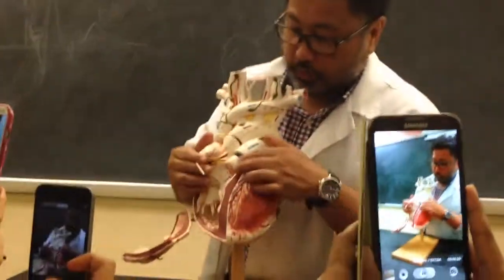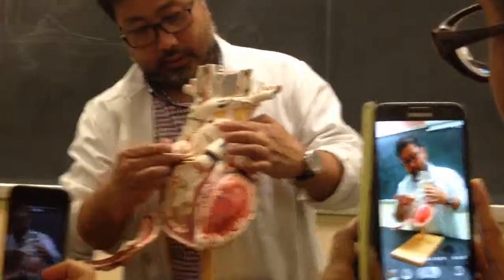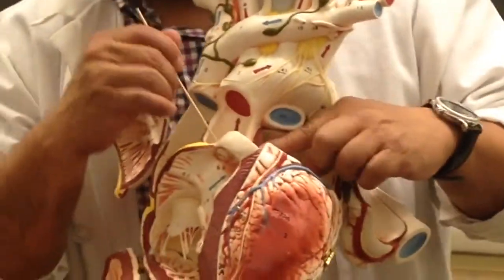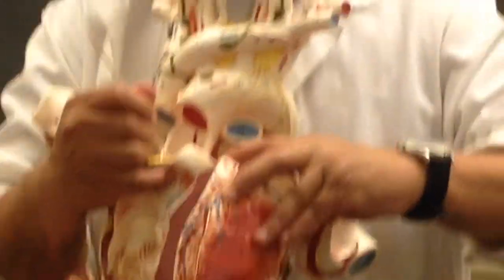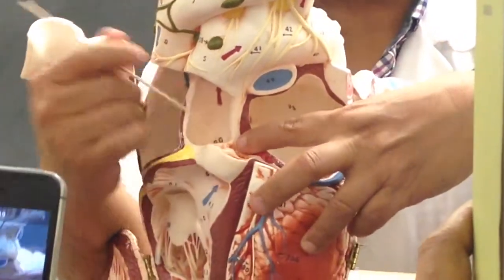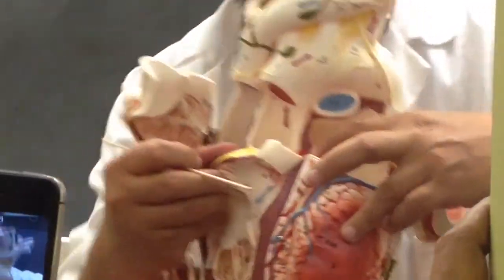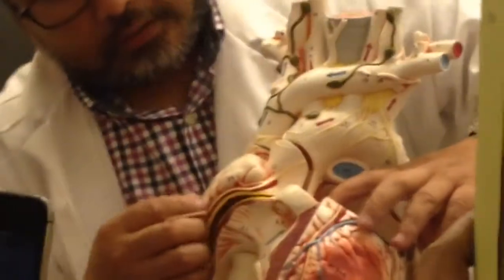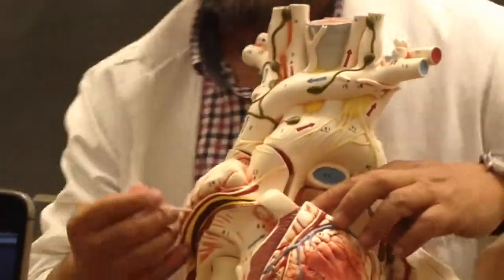If you look here, you will see this right here is your aortic semilunar valve. So at the base of it, you have this blood vessel, and you have this blood vessel here.